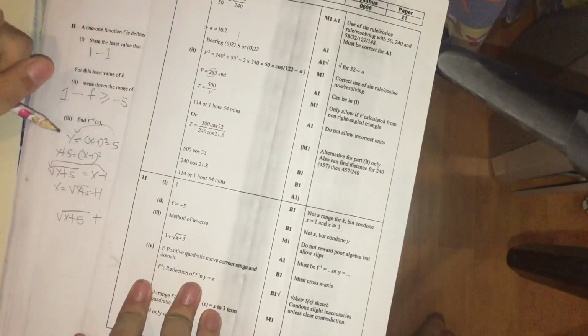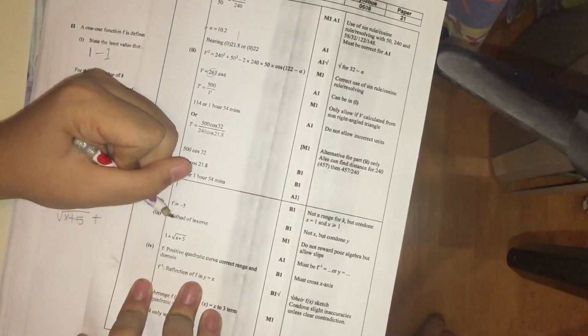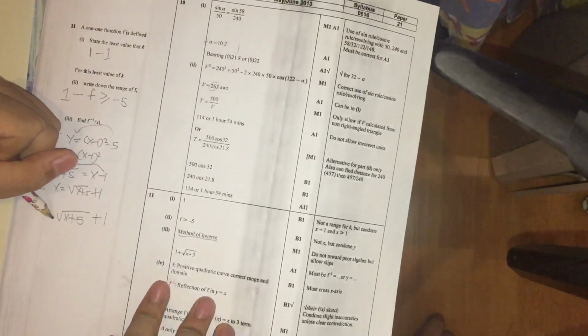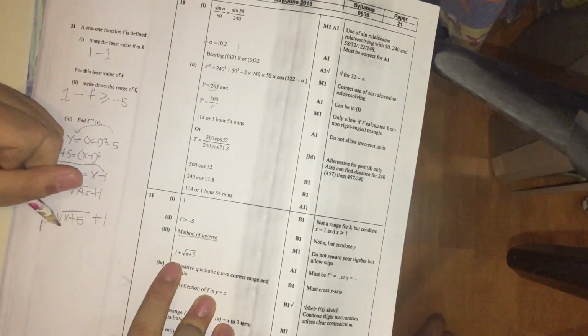Okay, we can check the mark scheme again. Alright, we get 1 mark for having this right here. We get 1 mark for having this right here. We get 1 mark for mentioning the method of inverse. And then we get 1 mark for having this, the answer.